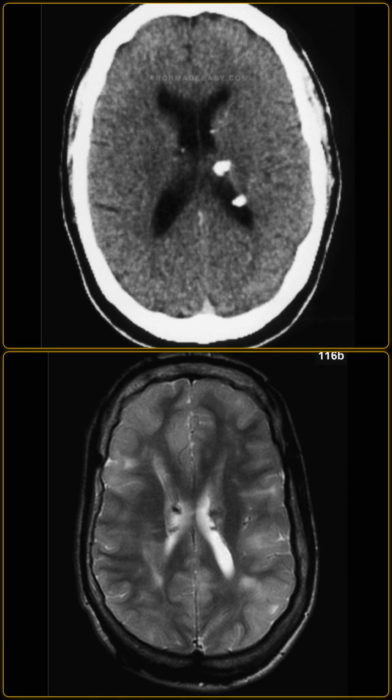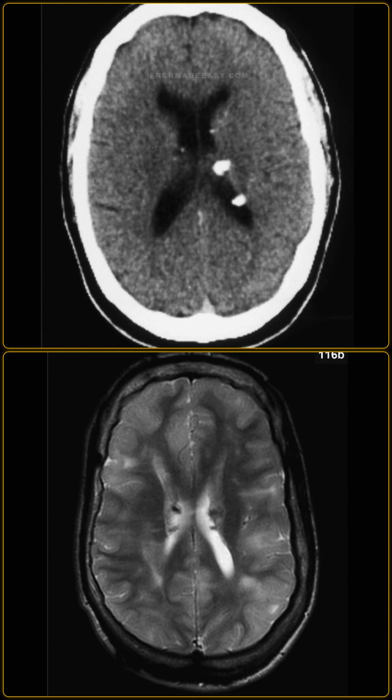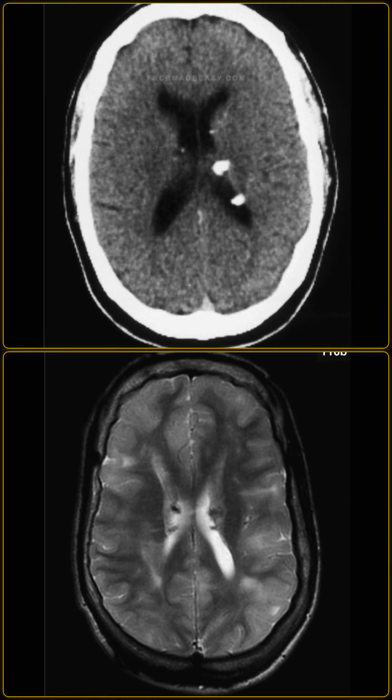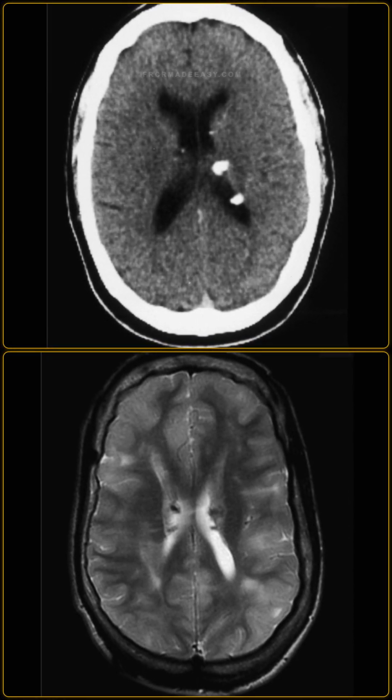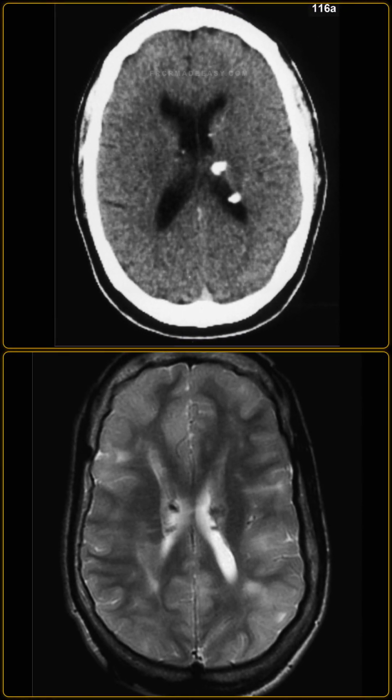Additionally, there are abnormal widened gyri with altered signal intensity involving the left parietal and right frontal lobes. These focal areas of cortical expansion are characteristic of cortical tubers. There is no surrounding vasogenic edema or signs of ventricular enlargement on these images.